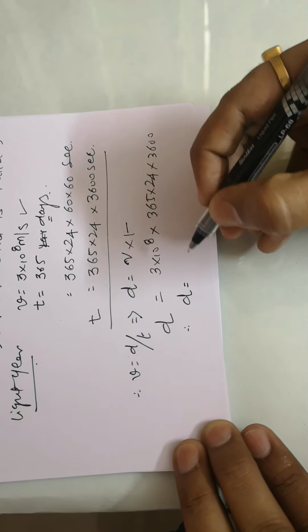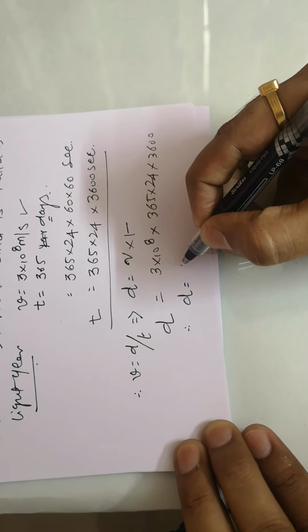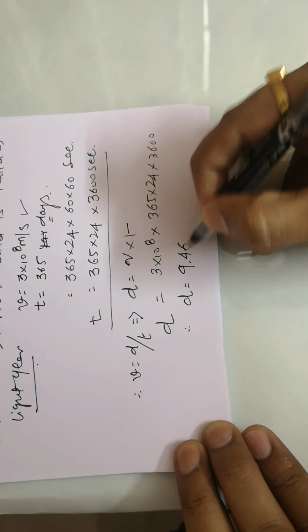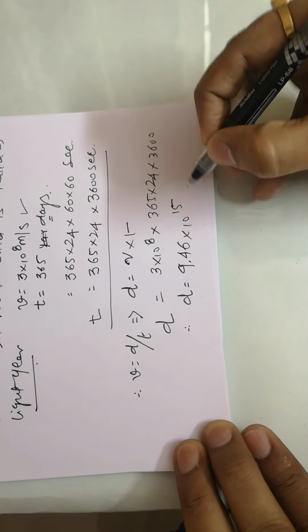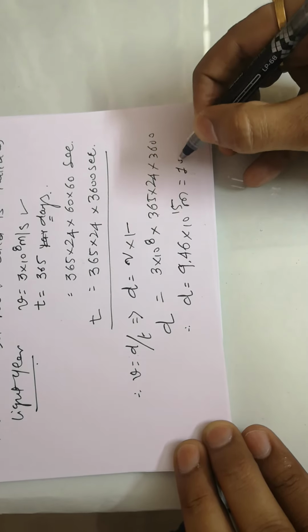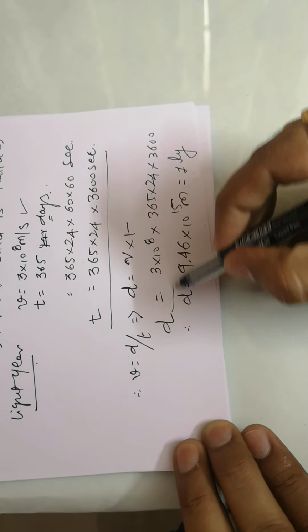So d is 9.46 cross 10 to the power 15 meters. That is 1 light year.